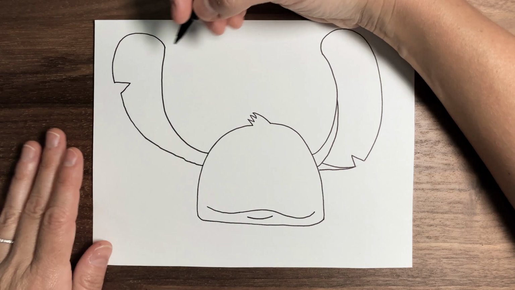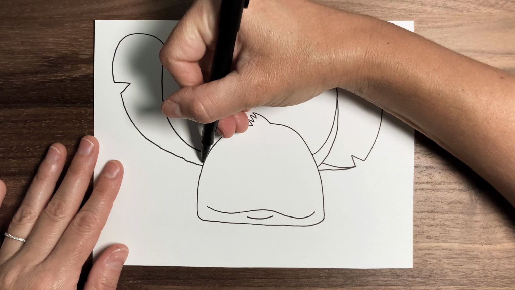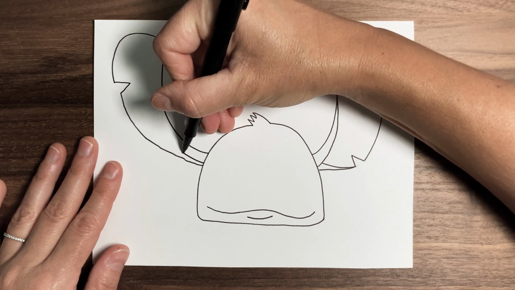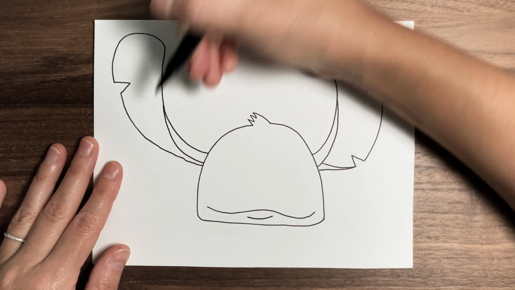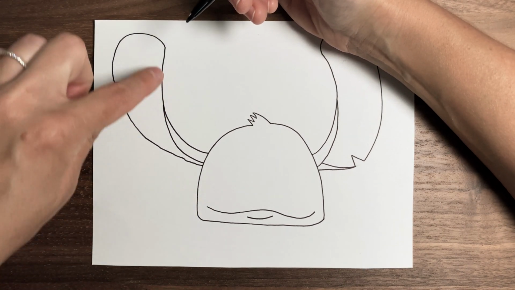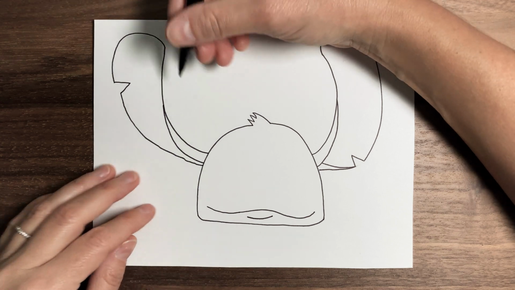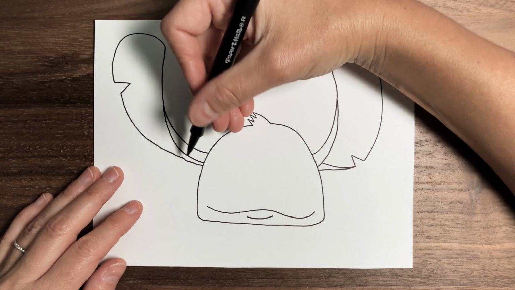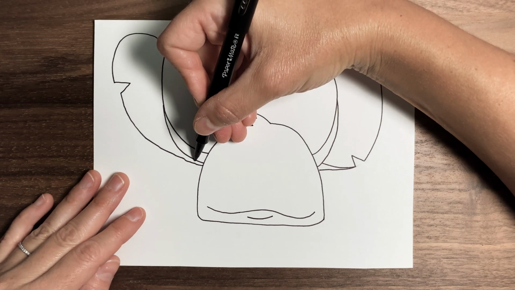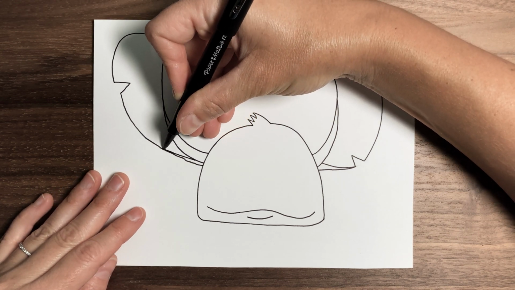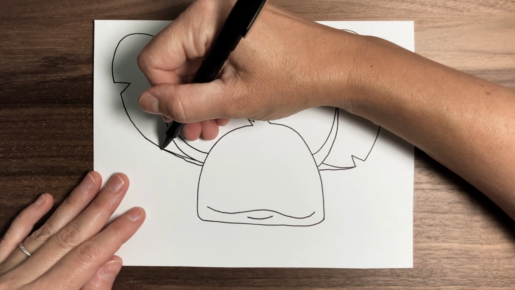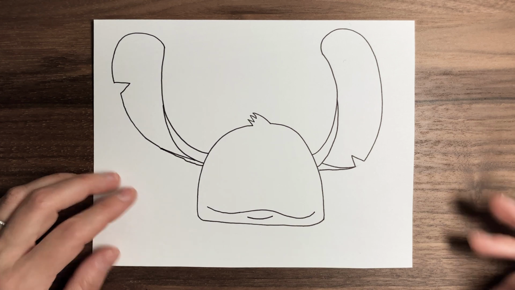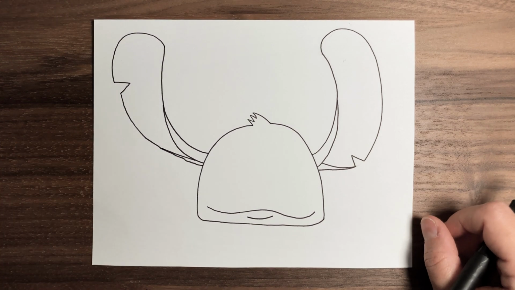Now let's do the same thing we did there. So from about 2/3 of the way down your ear, you're gonna draw a line up and curved so that you can touch the line that you drew for the outside of your ear. And then another line on the other side, like this. It's very subtle, but that'll help give his ears a little bit of definition when we're coloring.